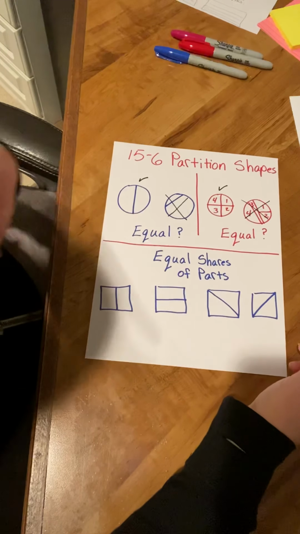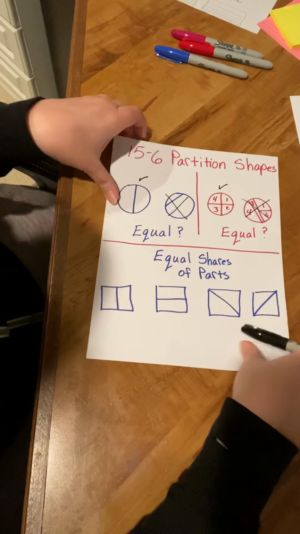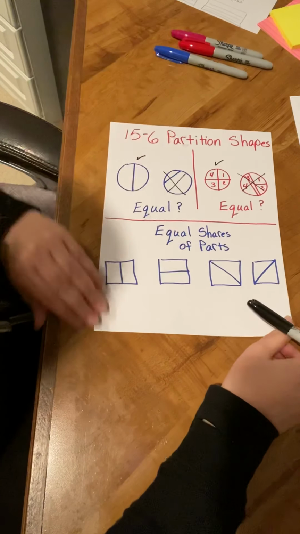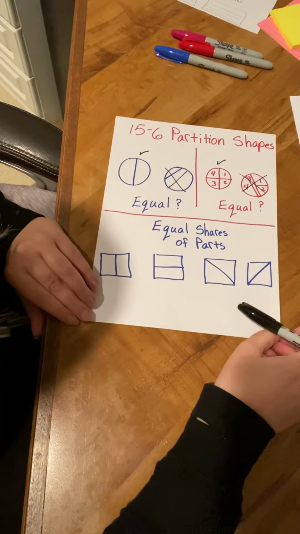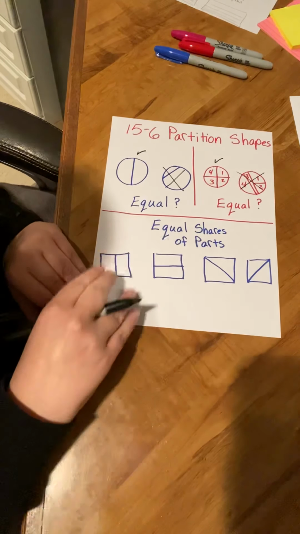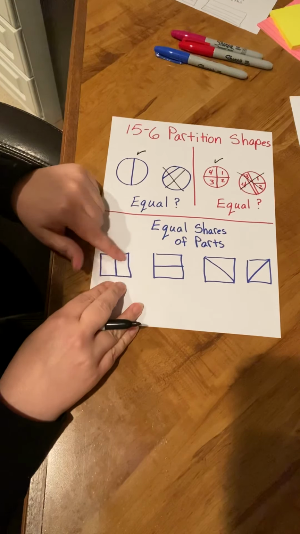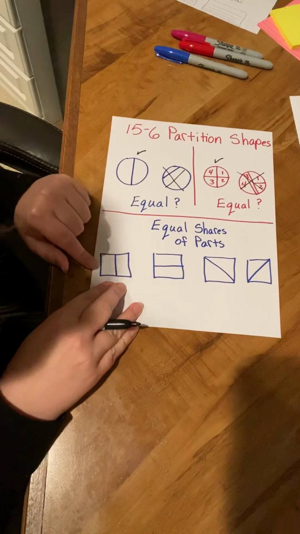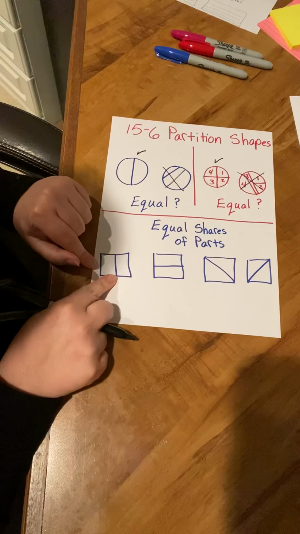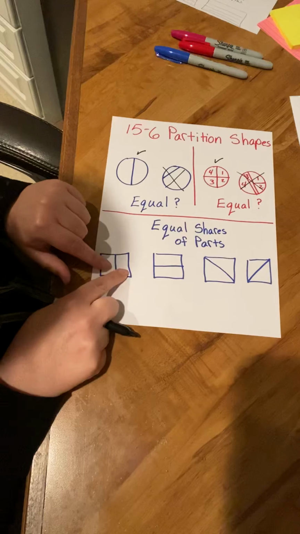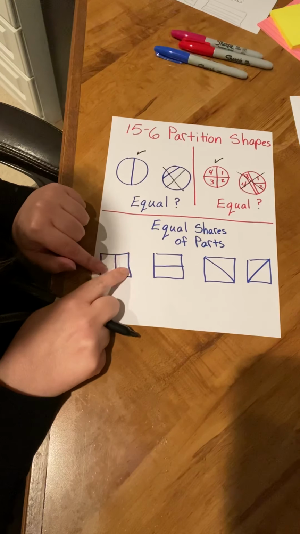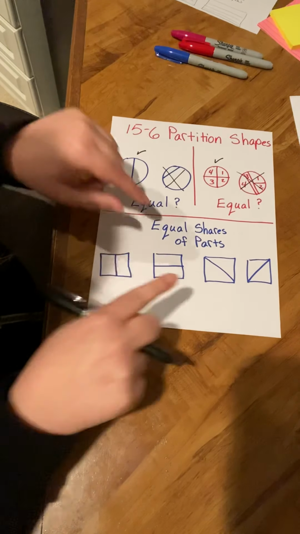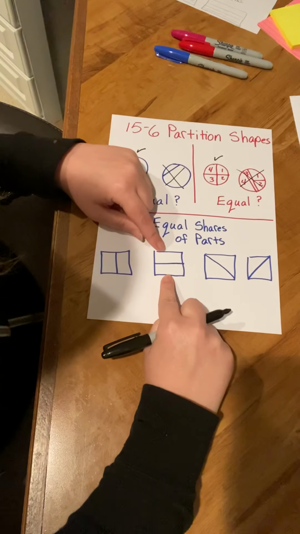So we're going to take a look at a square, and we're going to determine if it is equal. Over here, is this equal? Yeah, it is. There's a line straight down the middle, and each side is an equal share. How about here? Is this equal?